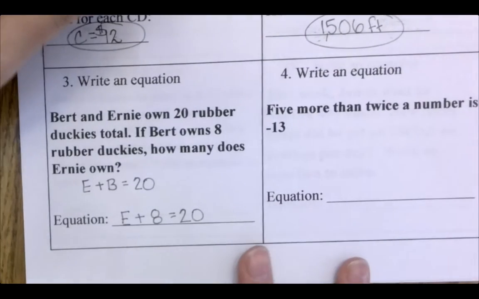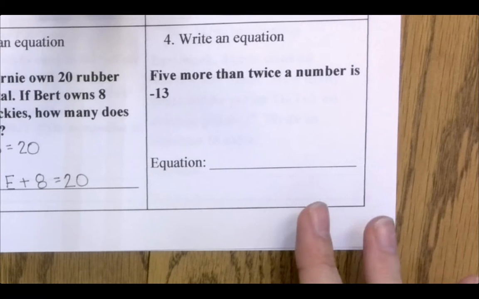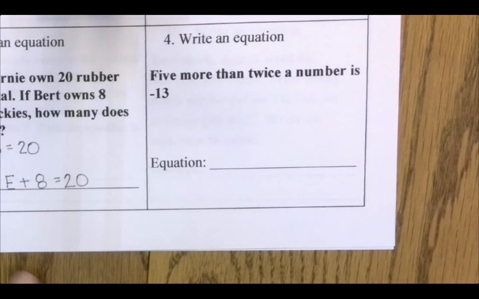Let's go to a little bit more complicated one. Whew, we got this. So it says, just write the equation. Easy peasy.